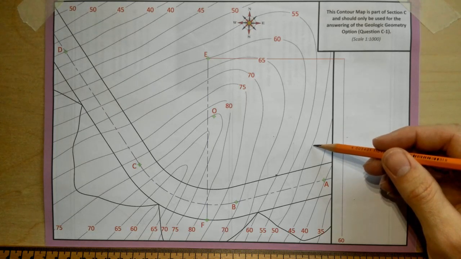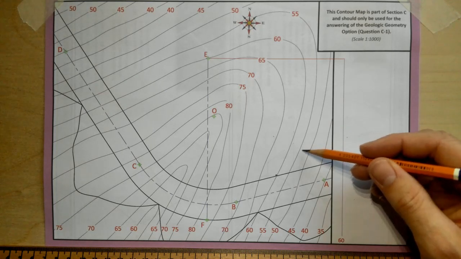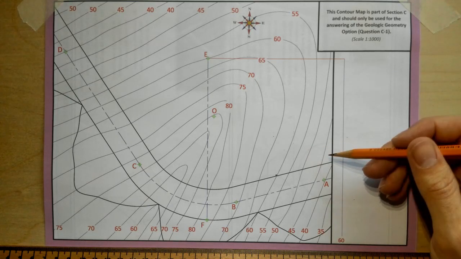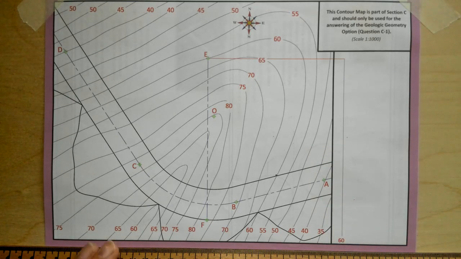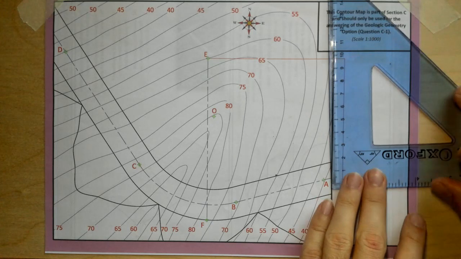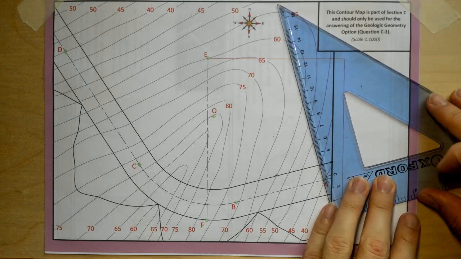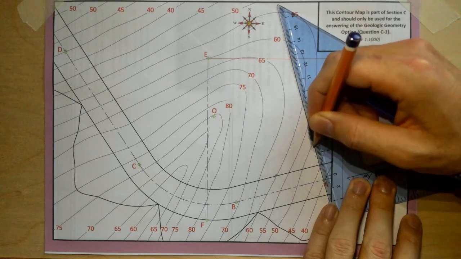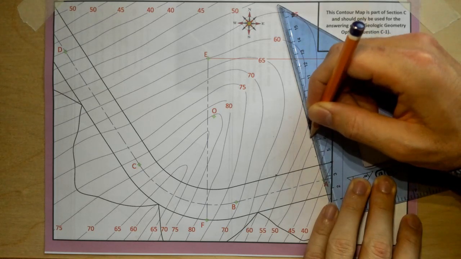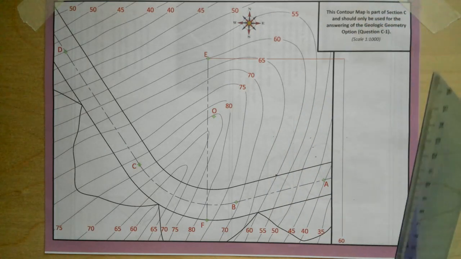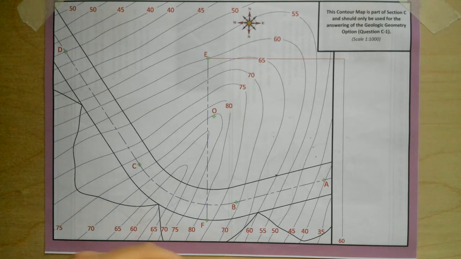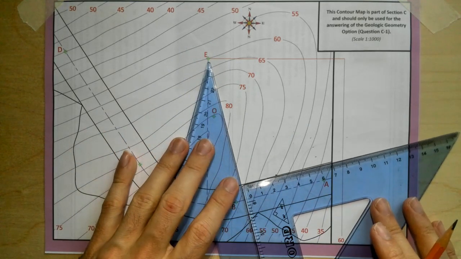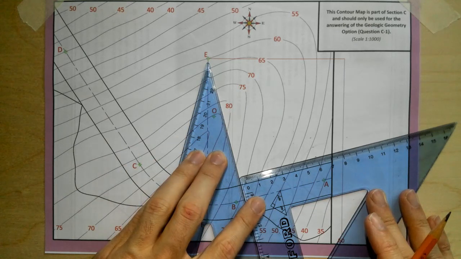1 in 1.5 for embankment means 5 because it's 5 metre vertical intervals, multiplied by 1.5 is 7.5. So the distance between the lines here is going to be 7.5. And they're going to be all parallel with the side of the road because it's a level piece of road.